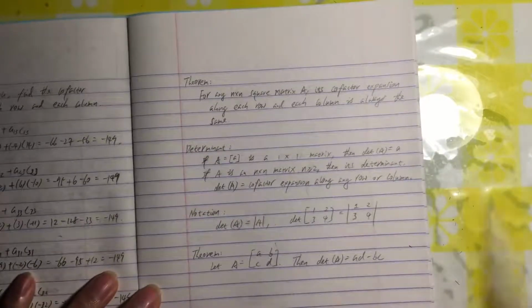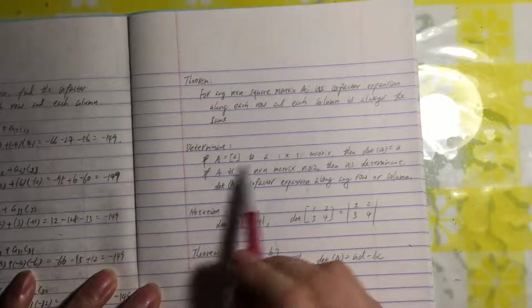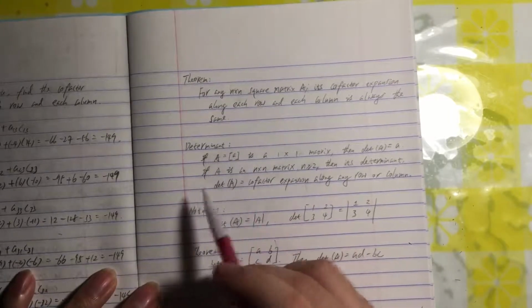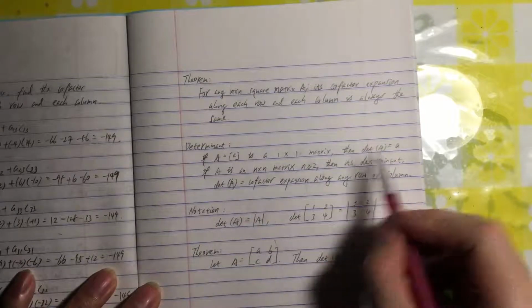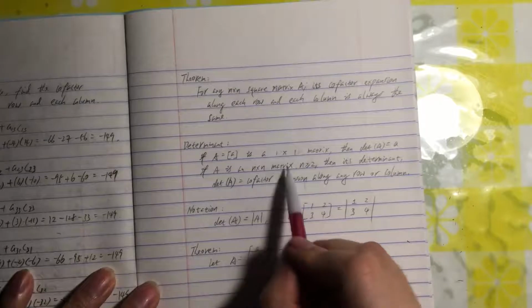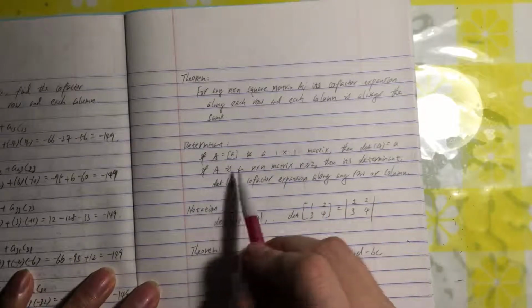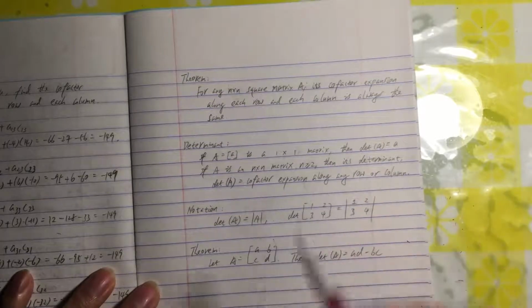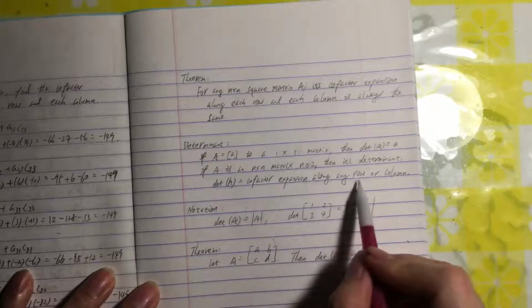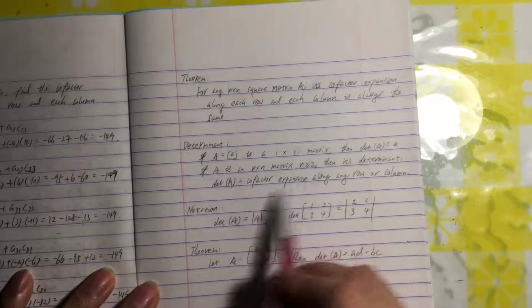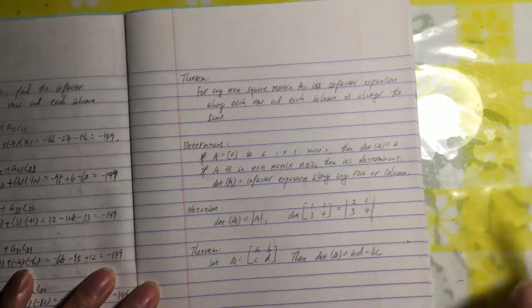Next, let me give a formal definition for determinant. If A is a 1 by 1 matrix, meaning A has only one row and one column, there's only one entry. Then determinant of A equals this entry. If A is an n by n square matrix with n greater or equal to 2, then its determinant is defined as cofactor expansion along any row or any column. Since they are all the same, determinant of A is defined as the cofactor expansion along any row or any column.